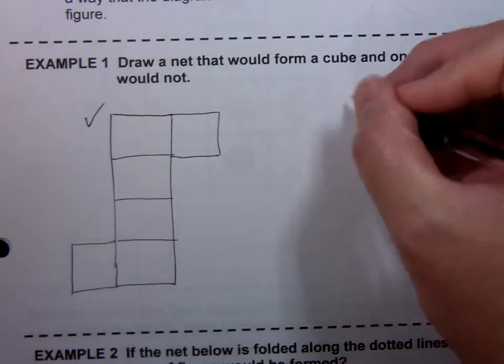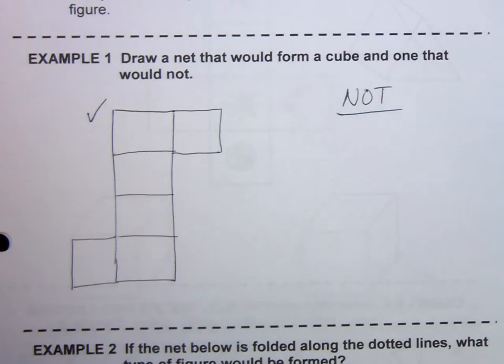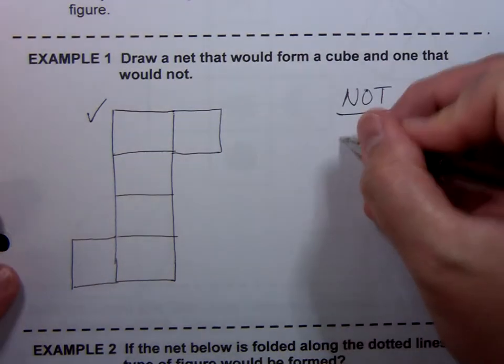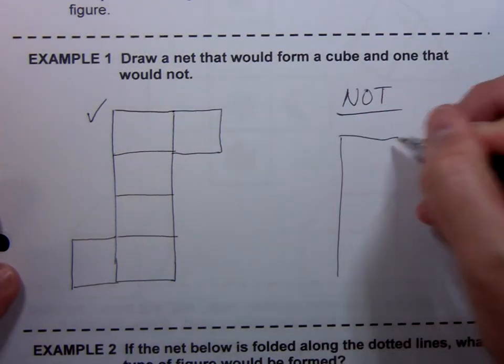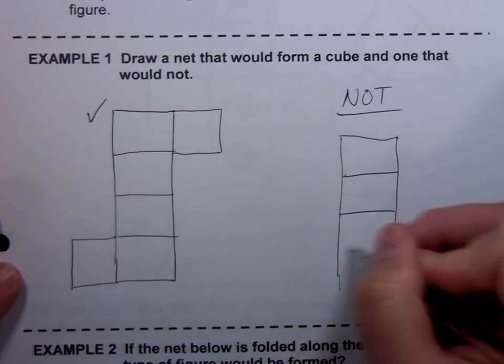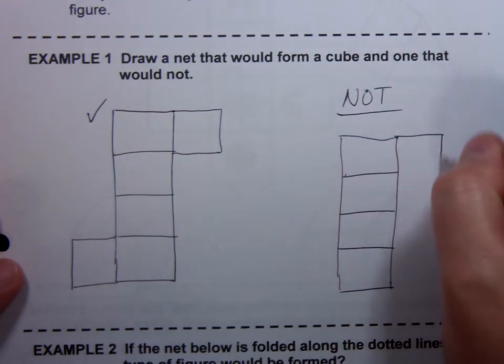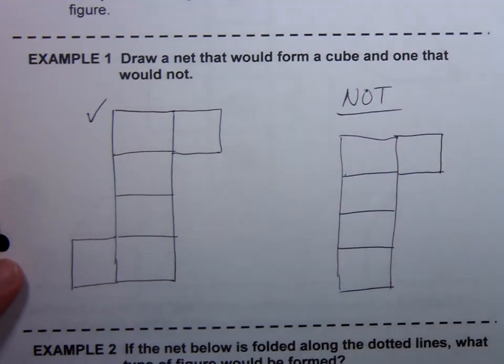Now we're supposed to form one that does not form a cube. So let's say I have that same row of square faces: 1, 2, 3, 4. And I can put that first one right here where it was again, that first base.